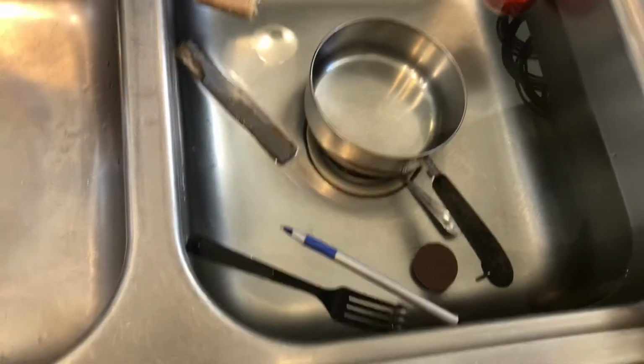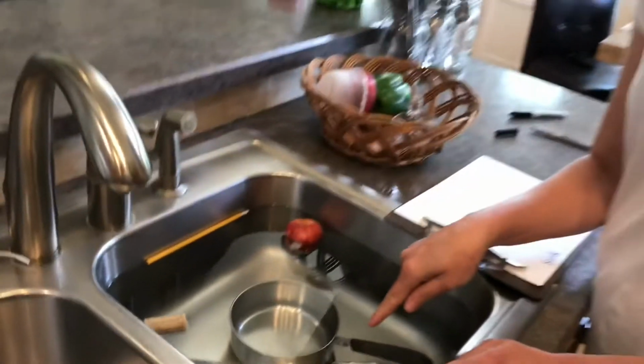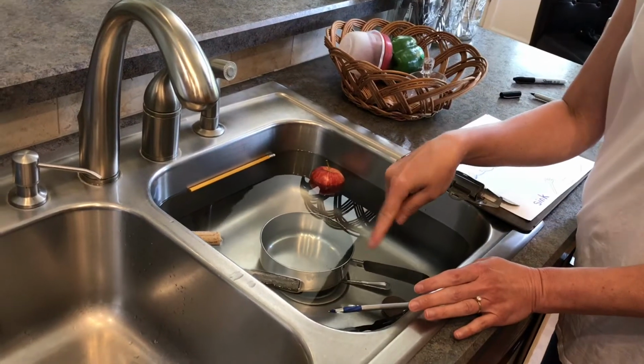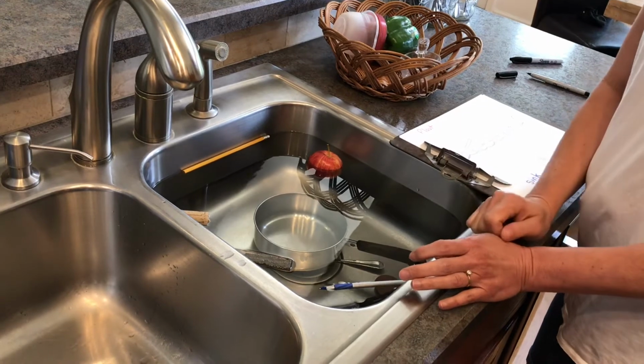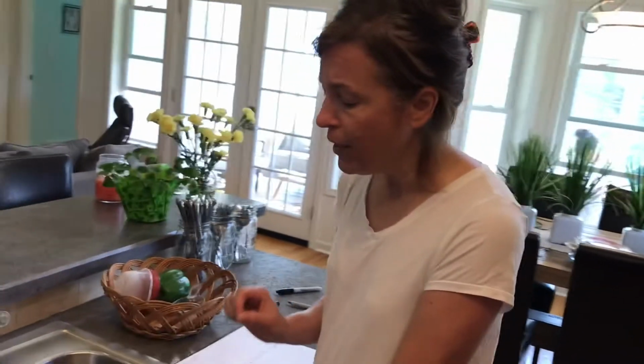Okay, so why do you think some of these objects sank and some of these objects floated? Well, I'll tell you that it has to do with buoyancy. If something is buoyant, and you can say that word, buoyant, if it's buoyant, it will float. If it is not buoyant, it will sink. Now, why? Well, it has to do with something called density and mass. The more something is dense, the more generally it will sink. The less dense something is, the more likely it will float.